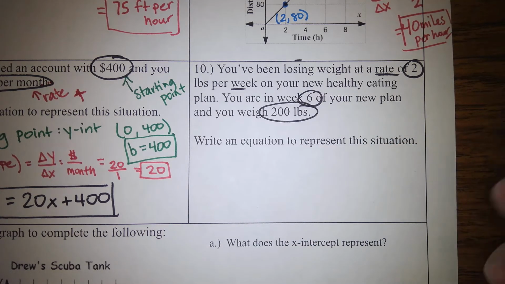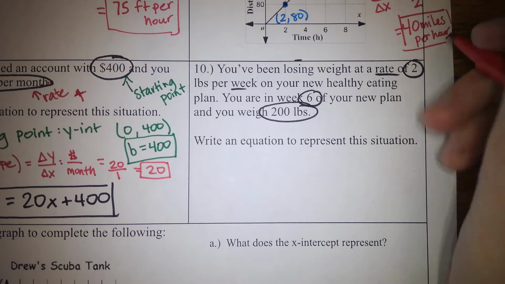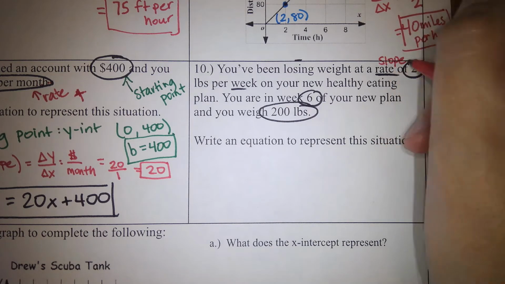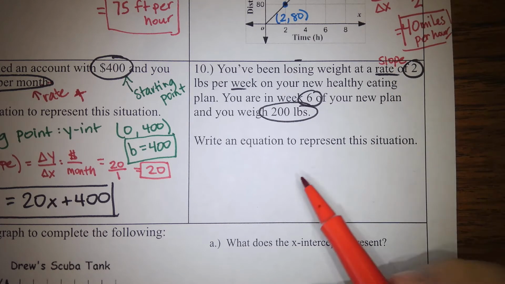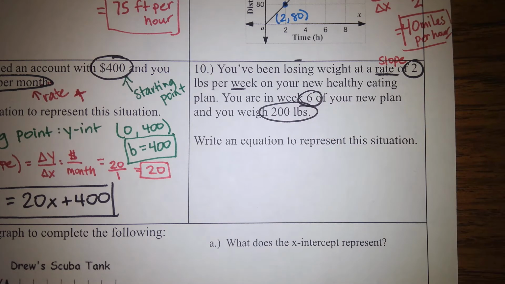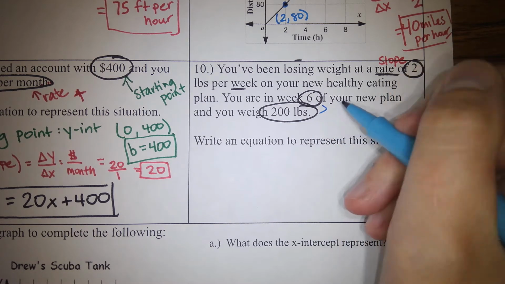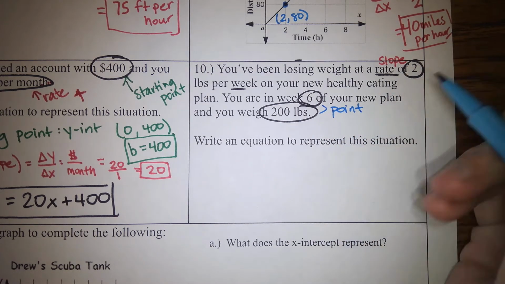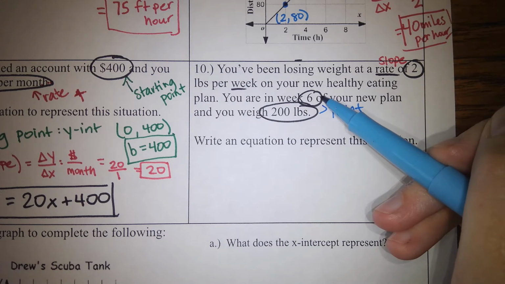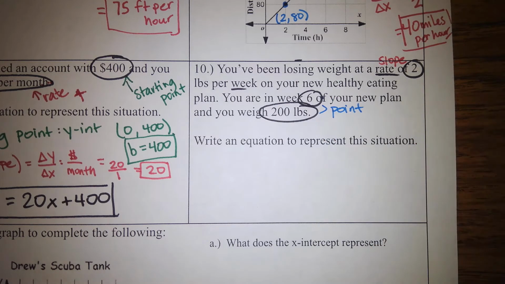Okay, so what it looks like we are getting right here is we are being given our slope, which is awesome because we got our rate, but we're also being given a point. This is going to be a point, right? Because this tells us at week 6, I still weigh 200 pounds.